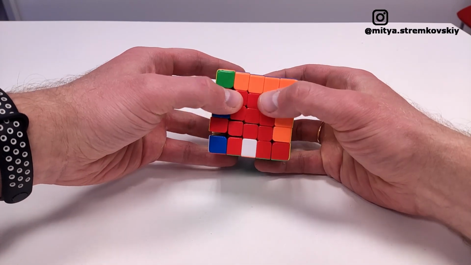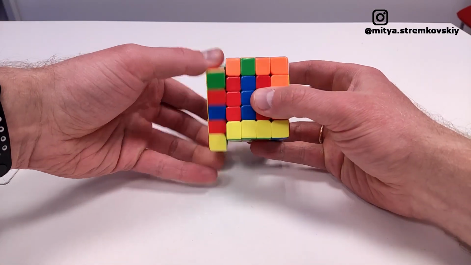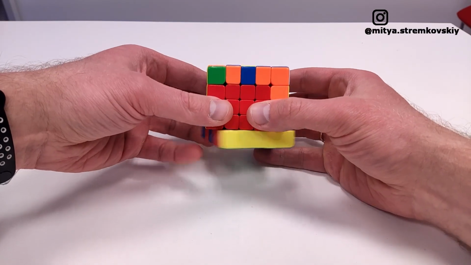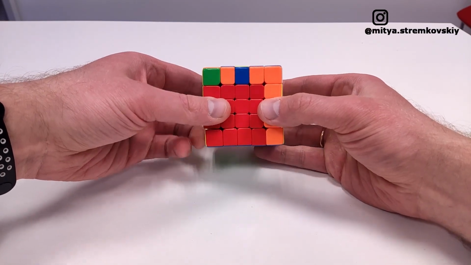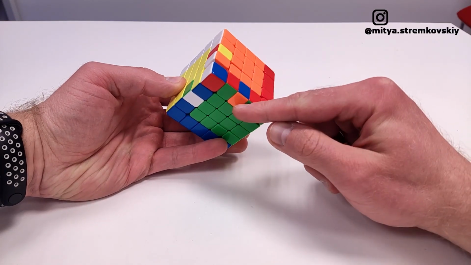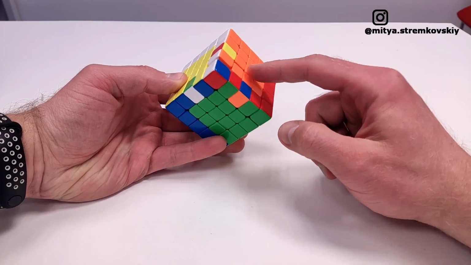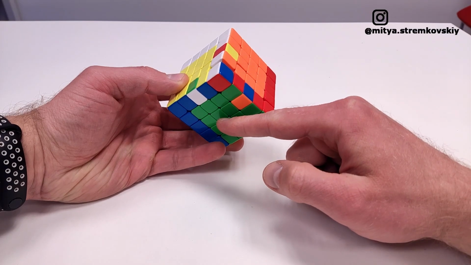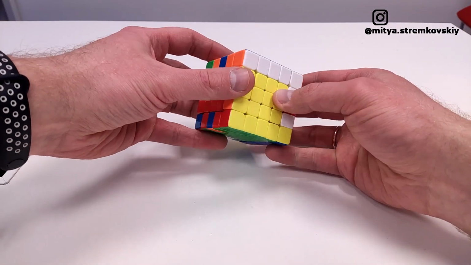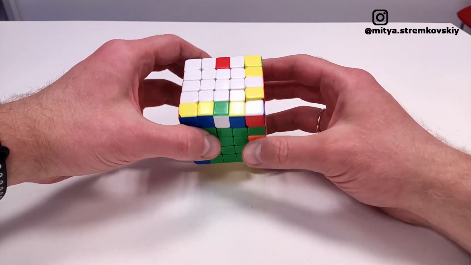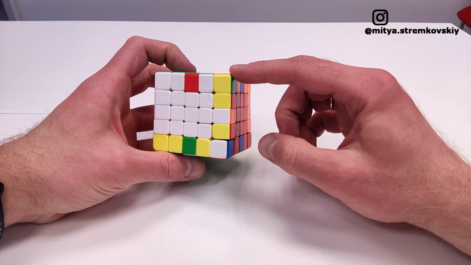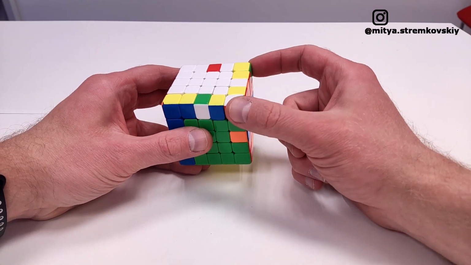I'll take it from here. As you can see, we now have this orange connected there and blue belongs to this center.